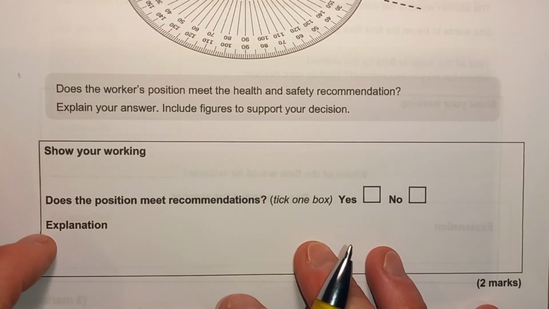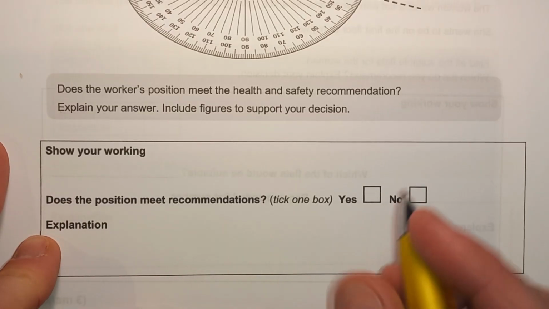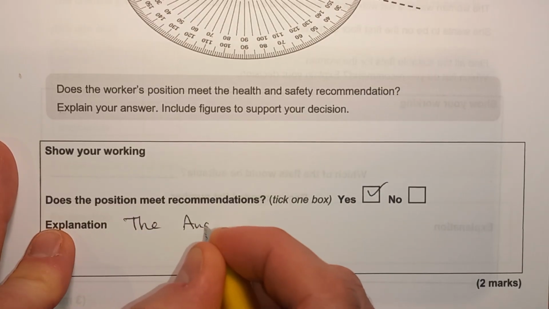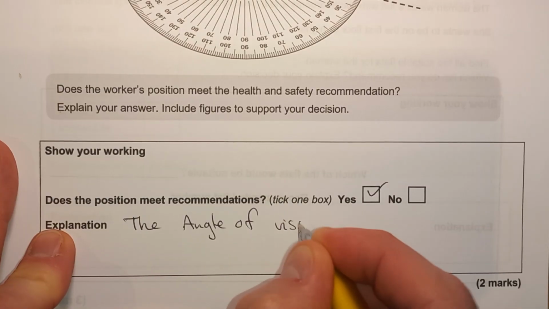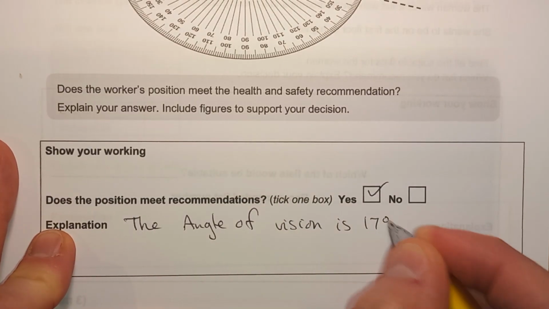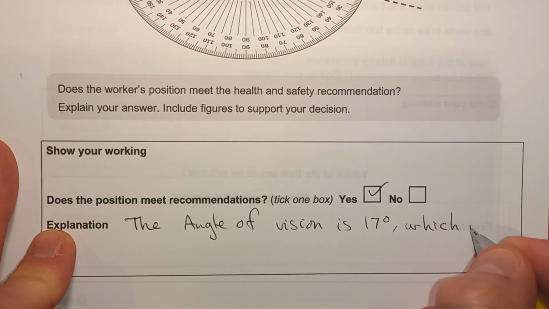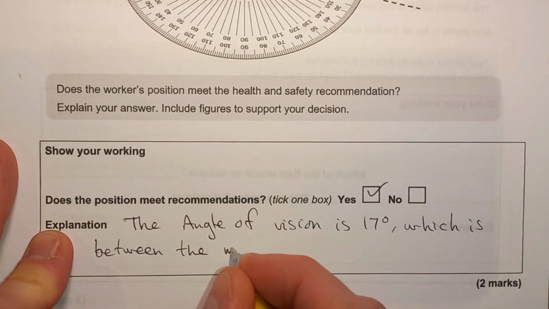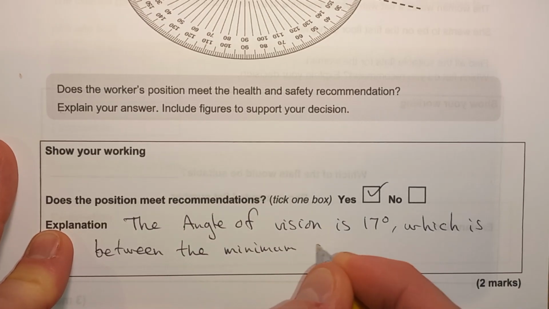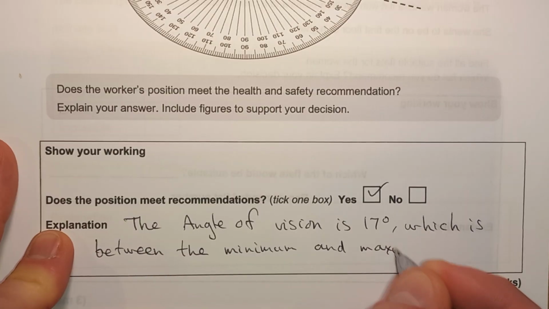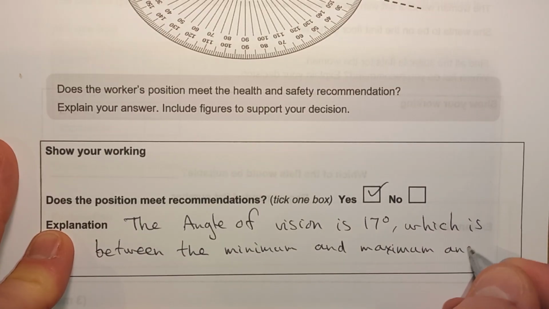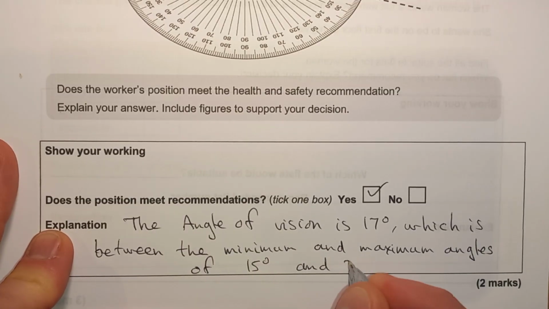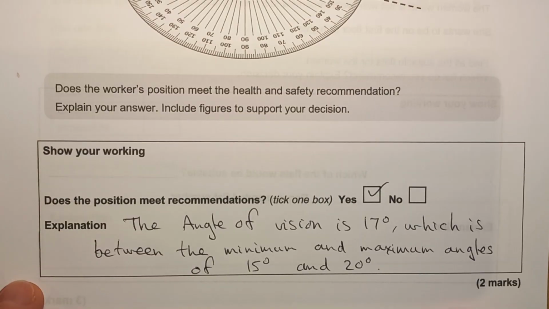So now we've just got to turn that into a proper answer. Does the position meet recommendations? Yes. Explanation. The angle of vision is 17 degrees, which is between the minimum and maximum angles of 15 degrees and 20 degrees, something along those lines.